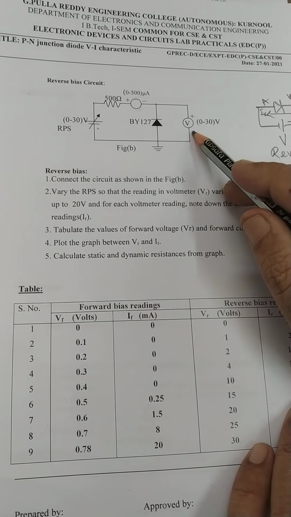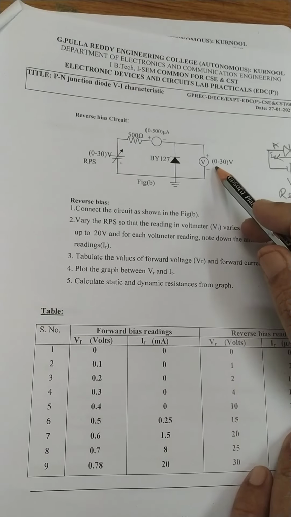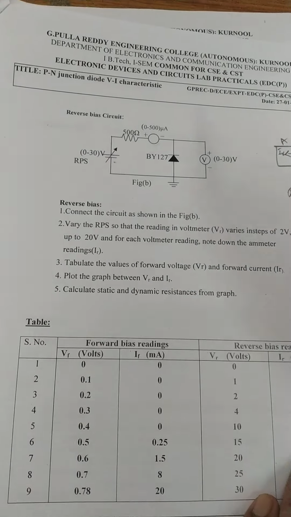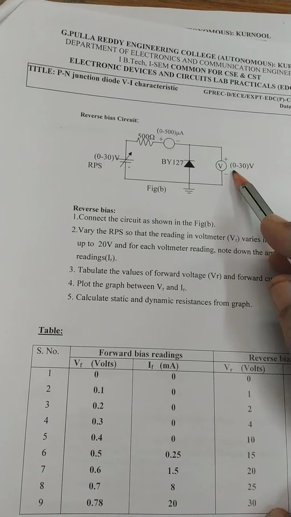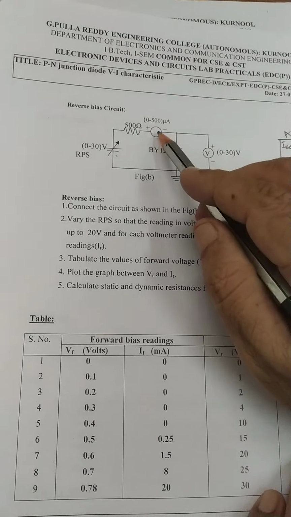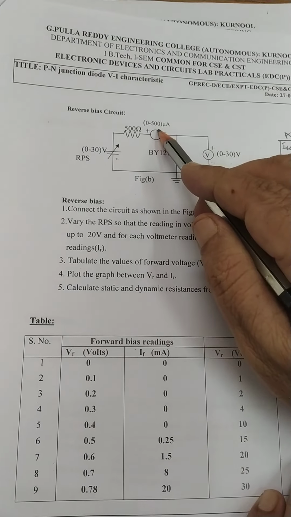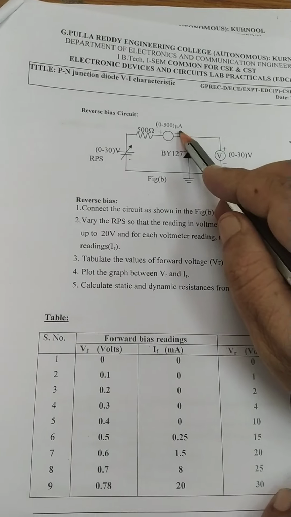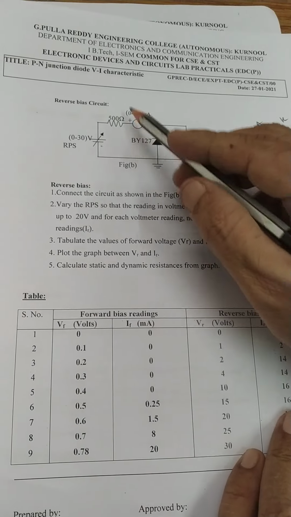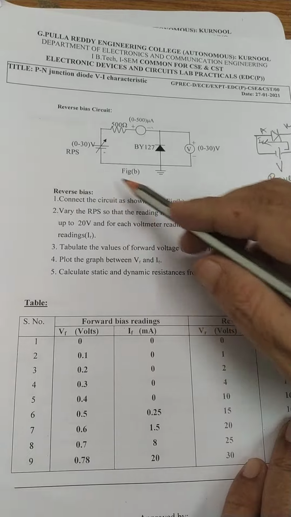Here the voltmeter range is 0 to 30. Remember that we have to take the correct voltmeter and ammeter ranges. So 0 to 30 volts, and here a 0 to 500 microamperes ammeter. Connect the circuit as shown in this figure.